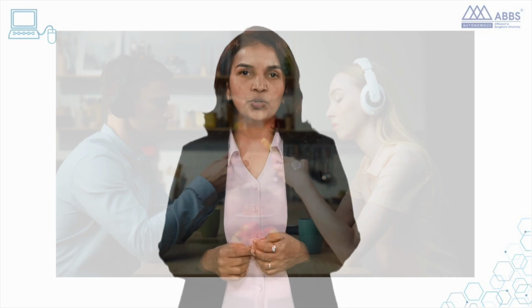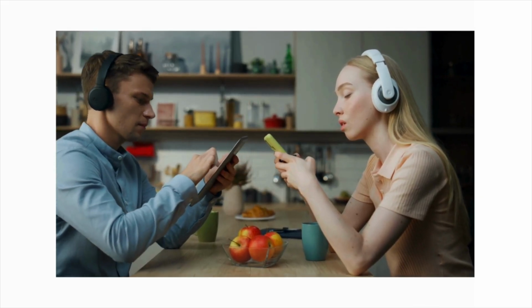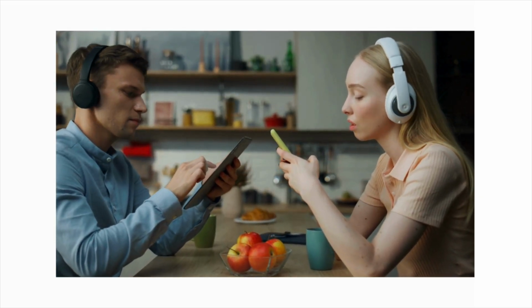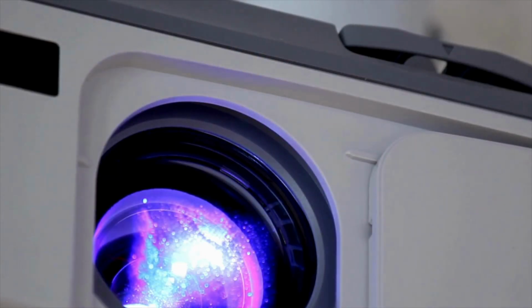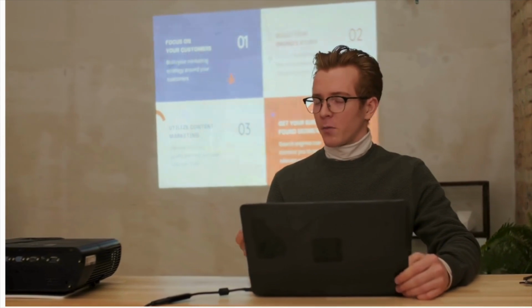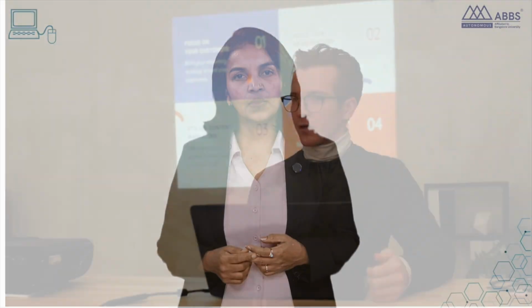Headphones where we can listen to the audio, or maybe a speech synthesizer, or even if we can listen to the voice. We have projectors which can project the image on the surface, and all of these give different types of output.